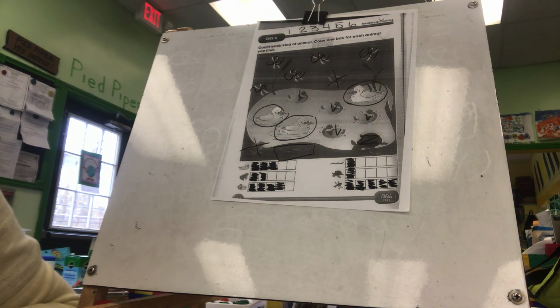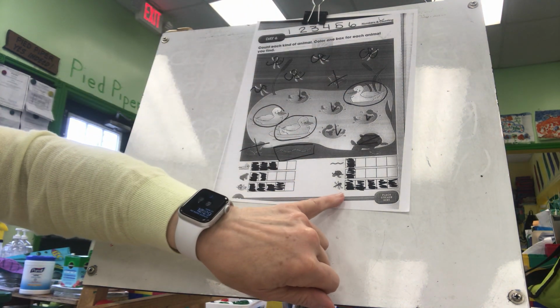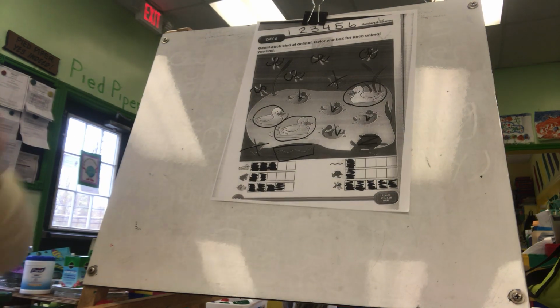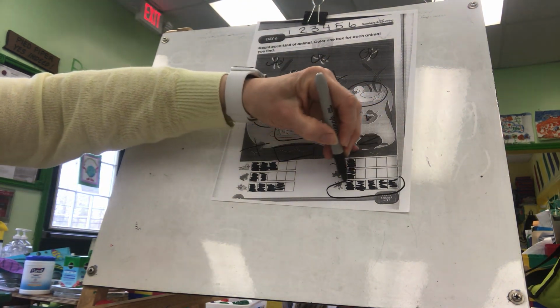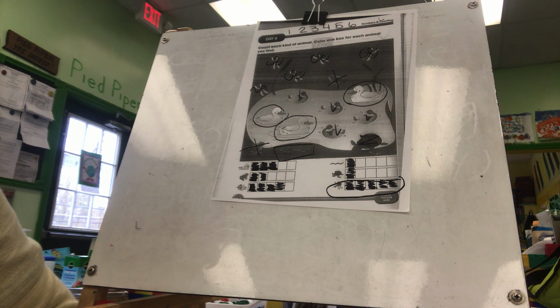And now let's answer some questions about the picture. Which animal is there the most of? Which one of these creatures that lives in or near the water is there the most of? We don't have to count them again. We'll look at the graph. Which graph has the most boxes filled in? Did you say dragonfly? Perfect. Put a ring around the dragonfly. That had the most, the biggest quantity. 5 was our biggest number.